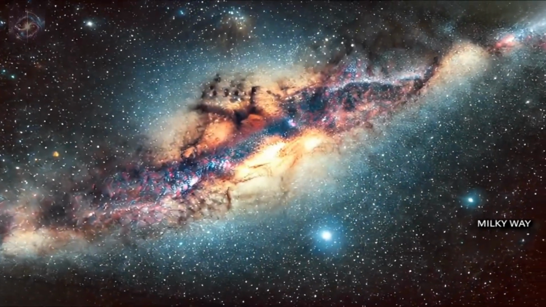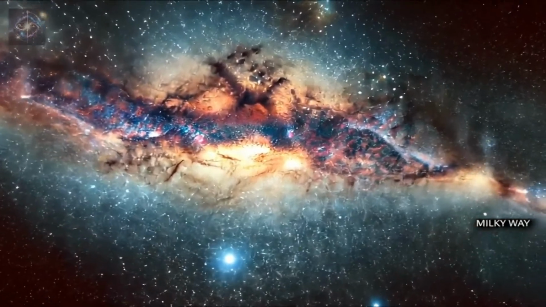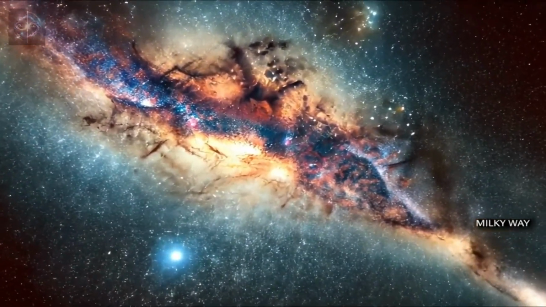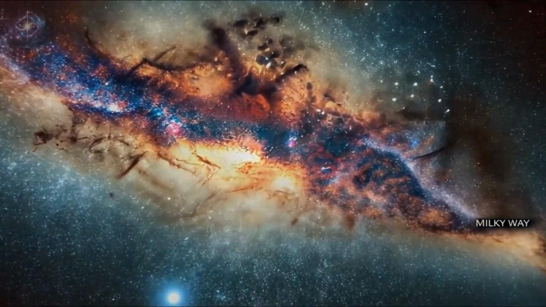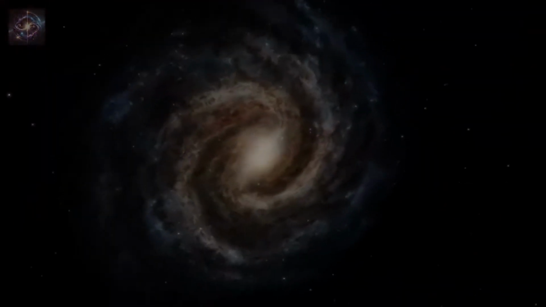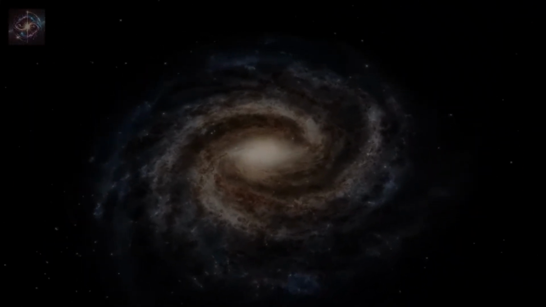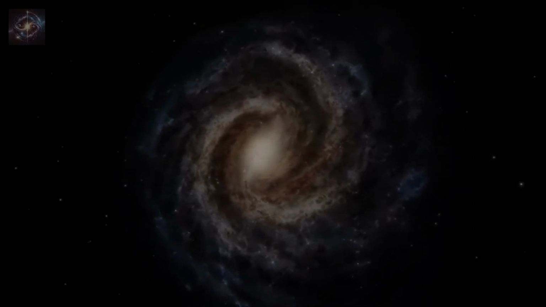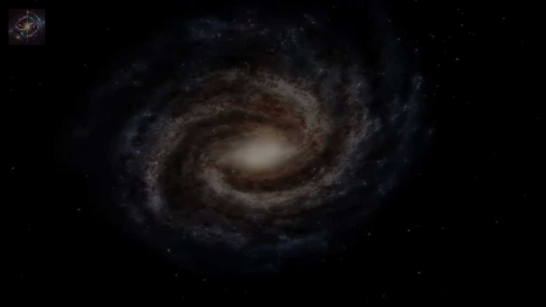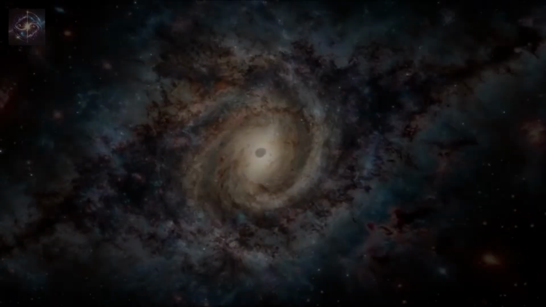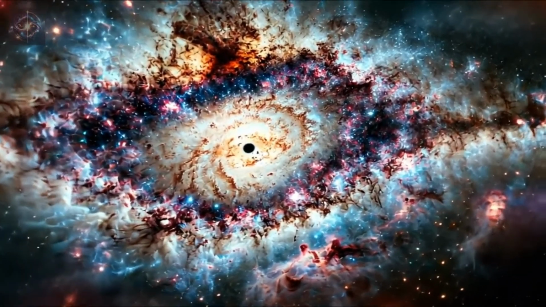The Earth, our home, emerged as a rocky planet, enriched with elements like carbon and oxygen, forged in the cores of ancient stars. The Milky Way provided the raw materials for the solar system, the result of billions of years of cosmic recycling. Spanning over 100,000 light-years, the Milky Way is a vast and complex system, containing hundreds of billions of stars, along with gas, dust, and dark matter.